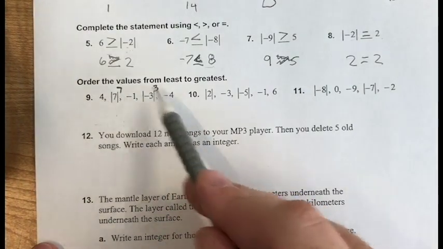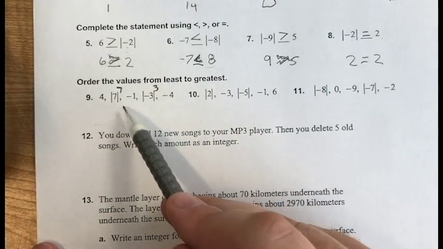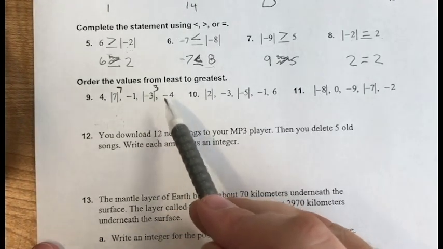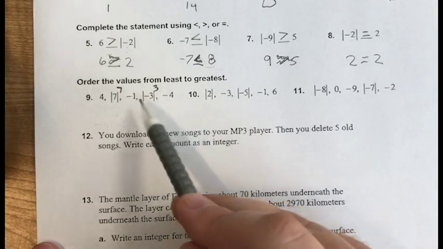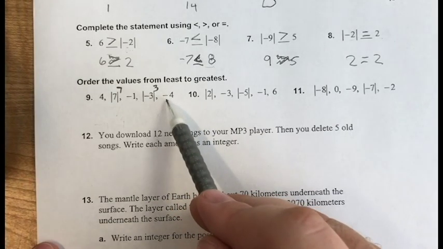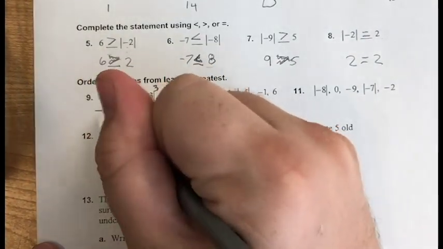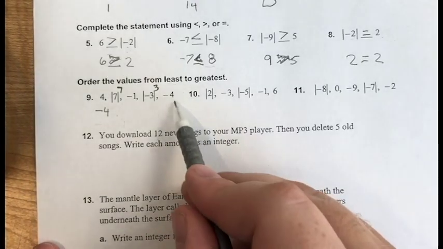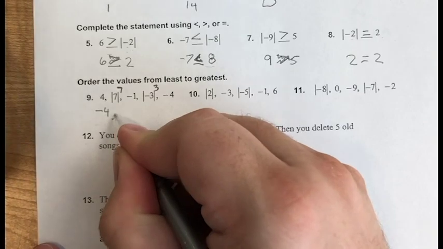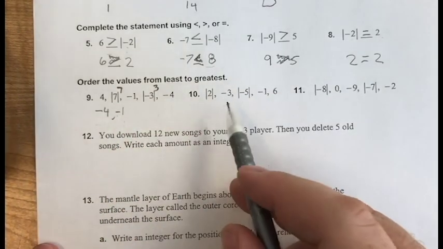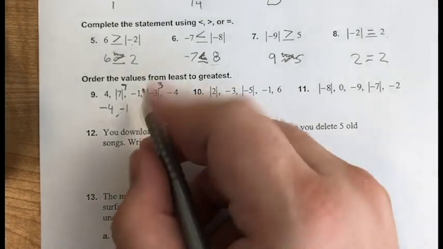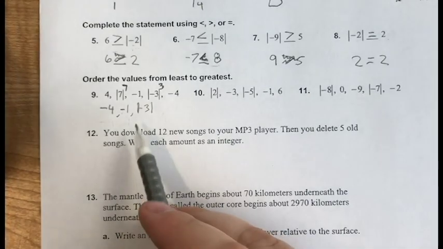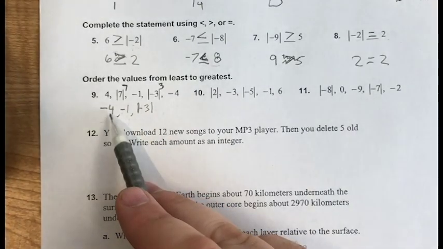So our job is to take all these and put them in the proper order. So what is the smallest value up here? Well, in this case, the smallest value is negative 4, because negative 4 is the smallest number and it's the farthest number away from 0. So we'll write that down, so negative 4. All right, what's the next smallest value? Well, in this case, we would have negative 1. What's the next one after that? This would be the absolute value of negative 3. Now, you would be asking, well, Mr. Lewis, negative 3 falls between negative 4 and negative 1.